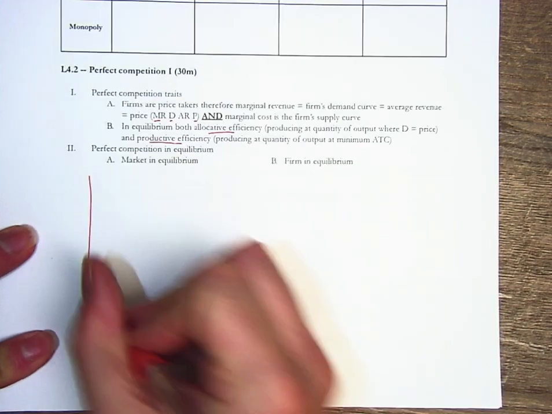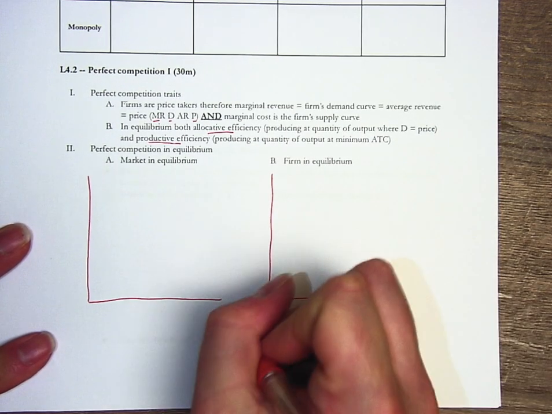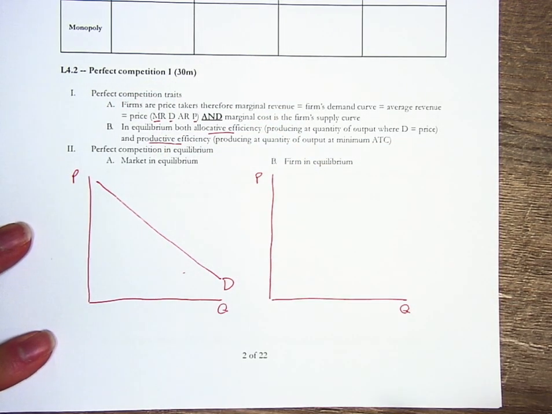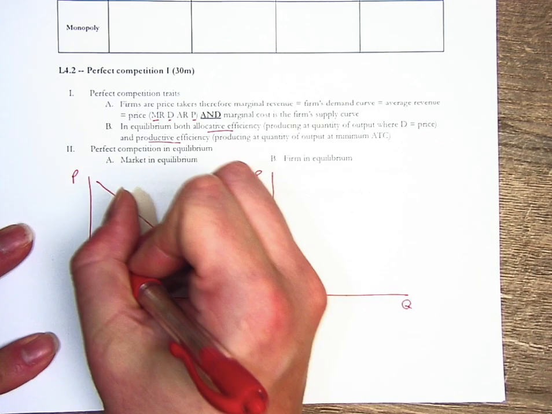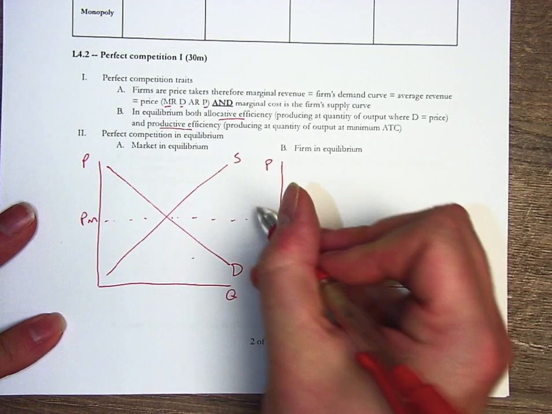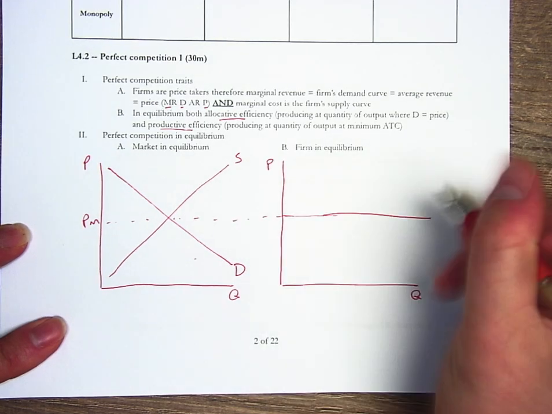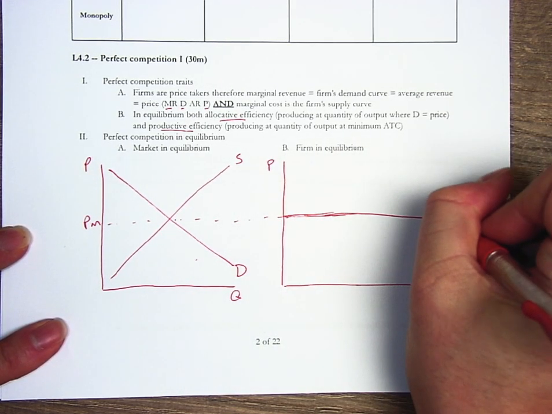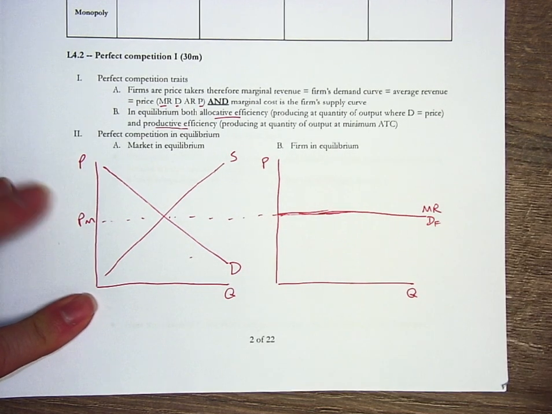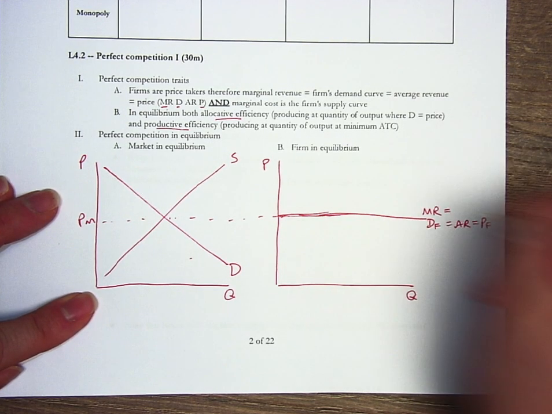First we need a market in equilibrium, and we're going to do two side-by-side graphs, of the industry, or the market, and the firm. We have a downward sloping demand curve for the market and an upward sloping supply curve, and we set a market price. We continue that over here because this firm is a price taker. So this is the marginal revenue of the firm, but it's also the demand curve for the firm, so I'm going to put DF there. It's equal to the average revenue, and it's equal to the price that the firm receives.